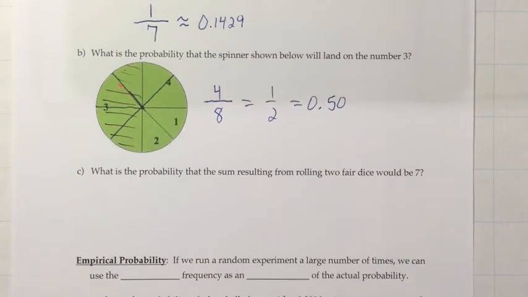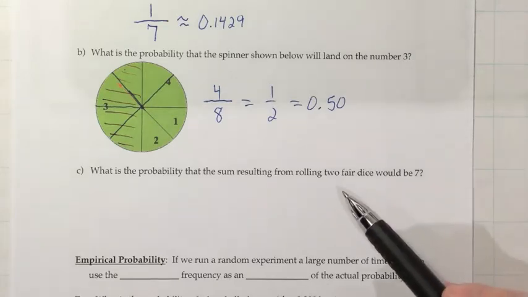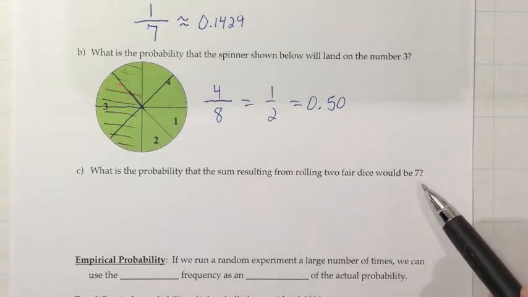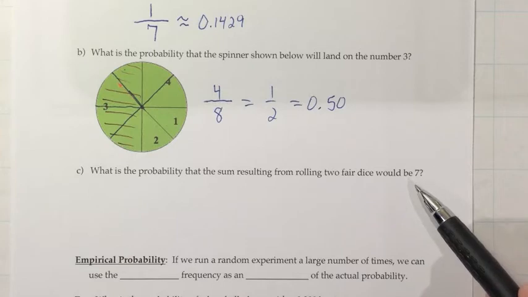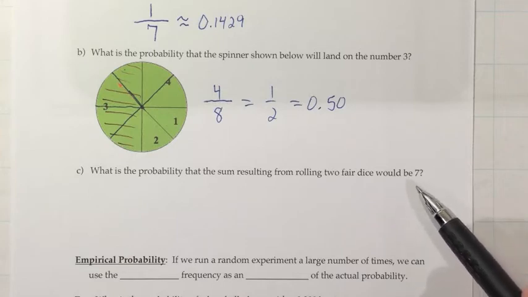What is the probability that the sum resulting from rolling 2 fair dice would be a 7? So this question's a little tougher than you might think at first. And one of the things I would point out is a pretty popular casino game would be the game of craps. And they roll 2 dice in that game and look at the sum, and 7 is the most important number in that game. Lots of people play that. Maybe you've played it before.